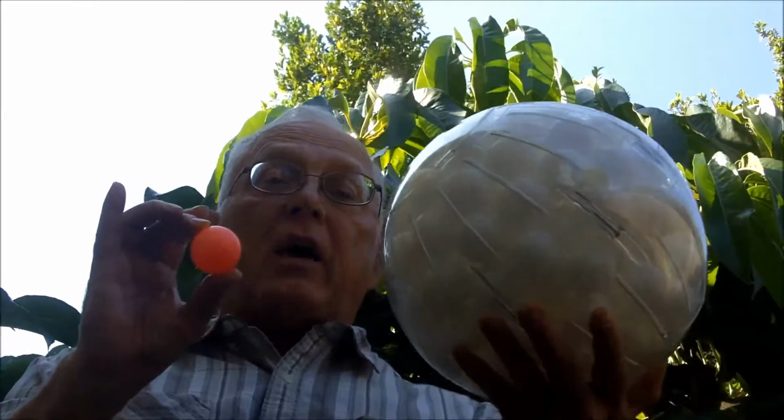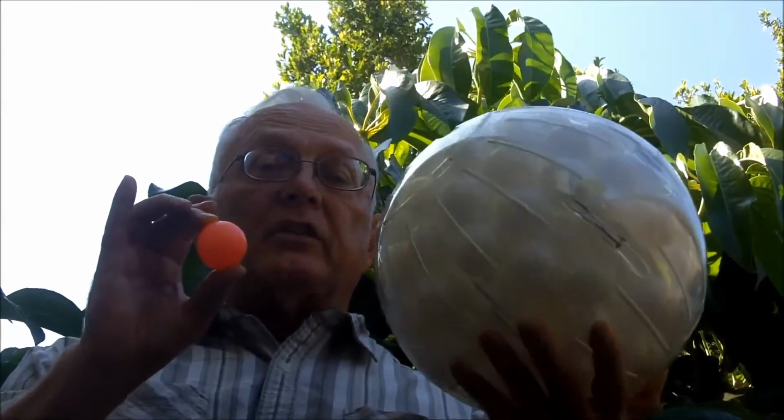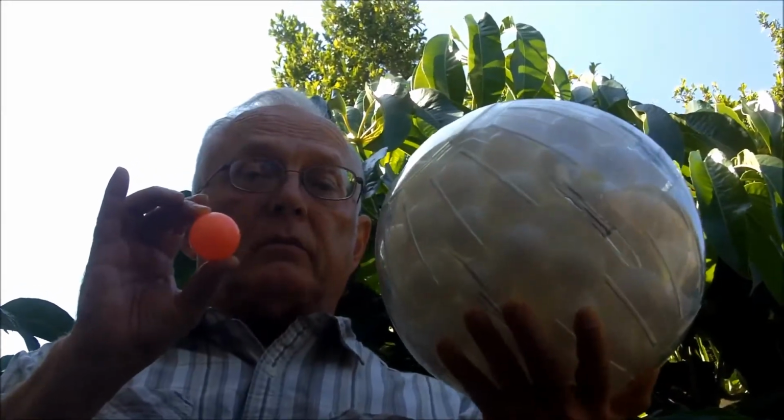Okay, so this is the giant hamster ball that's about the size of a eukaryotic cell, and this is a ping pong ball, which is approximately the size of a bacteria. You can see they're quite different in size and volume, but I want to show you how that surface area changes in relationship to that volume.